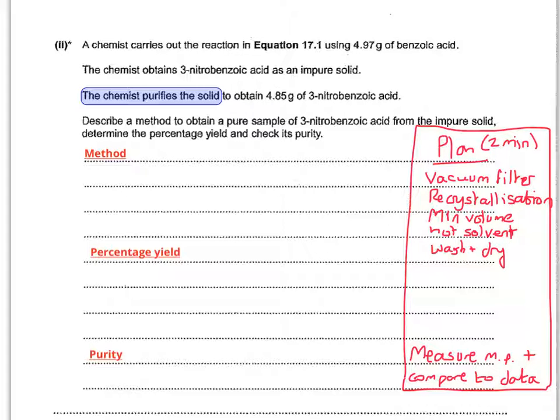So thinking back to your core practical when you actually made some benzoic acid, it's not actually that different perhaps to make nitrobenzoic acid. The reaction might be slightly different, but you're still making an organic solid. So technically, the same set of steps should be used.